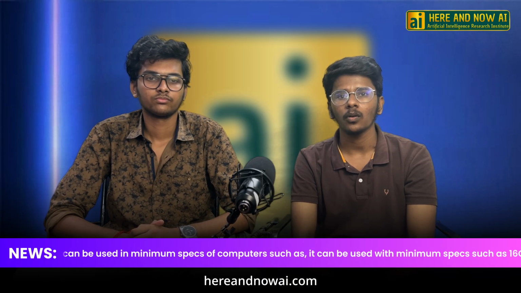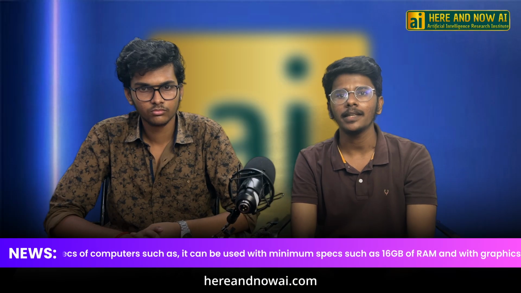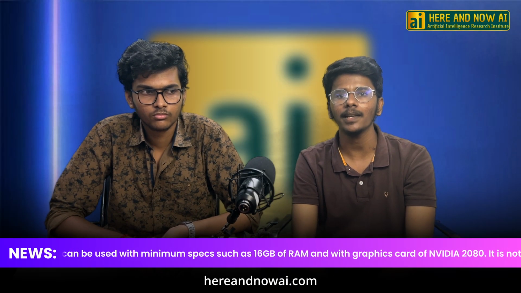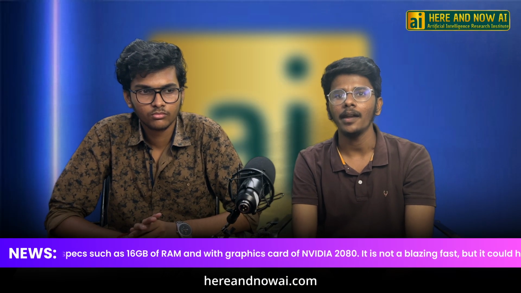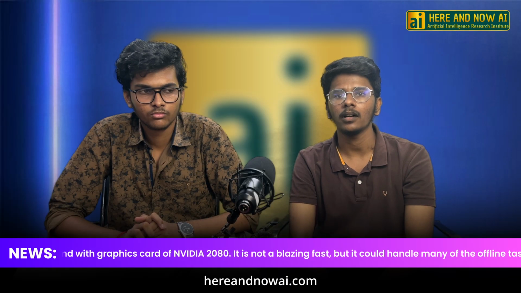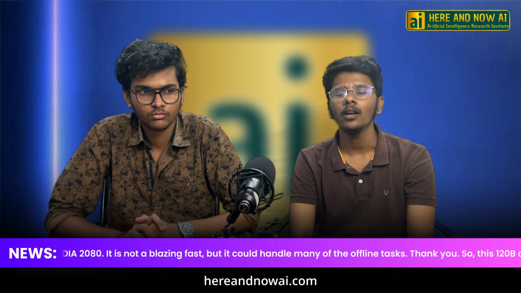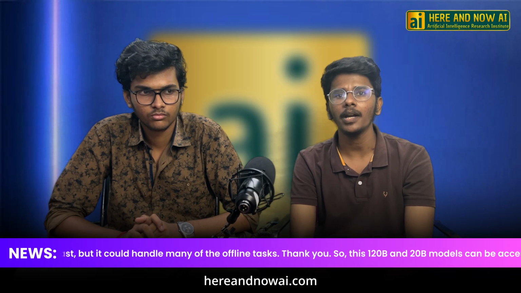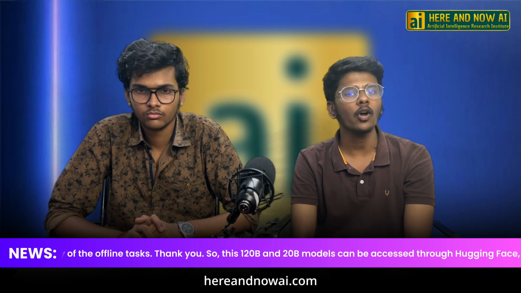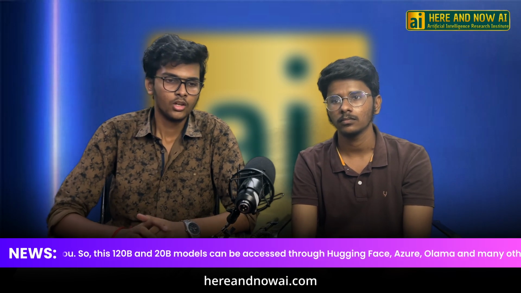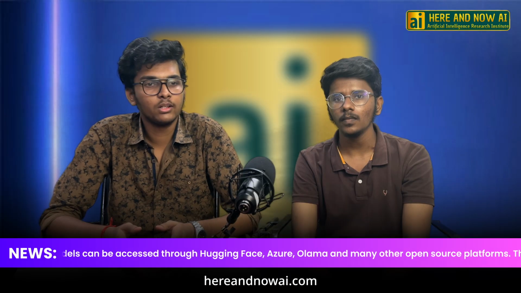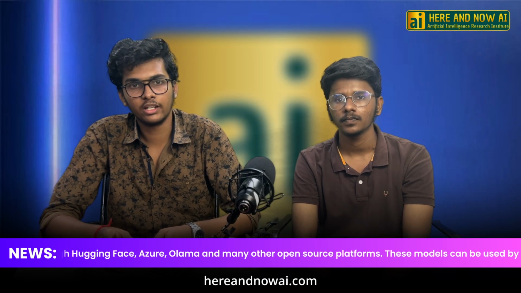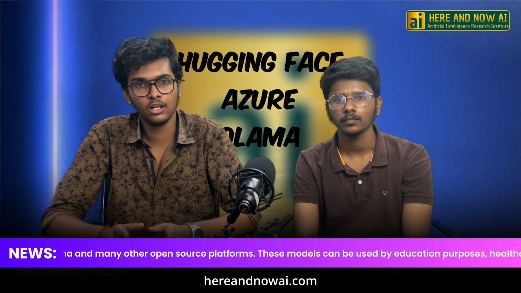So per 1000 tokens. In a real world case, it can be used with minimum specs such as 16 GB of RAM and a graphics card like NVIDIA 2080. It is not blazing fast, but it can handle many offline tasks. So these 120B and 20B models can be accessed through Hugging Face, Azure, Ollama and many other open source platforms.